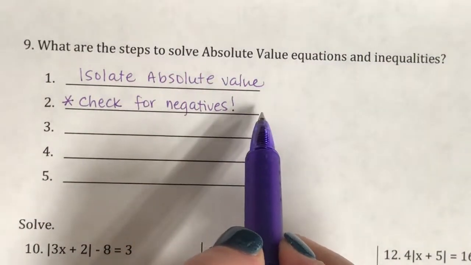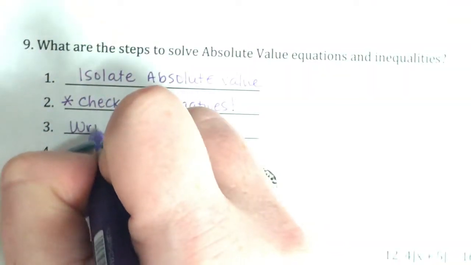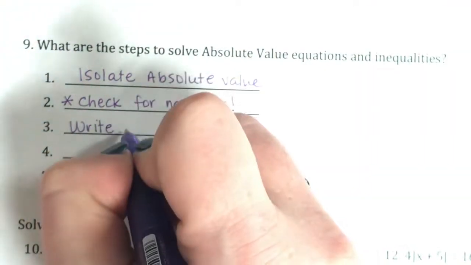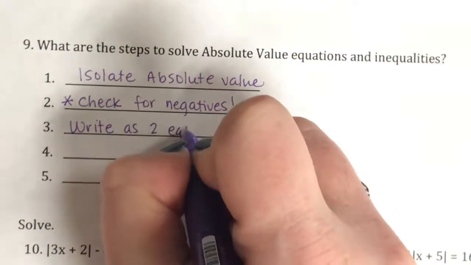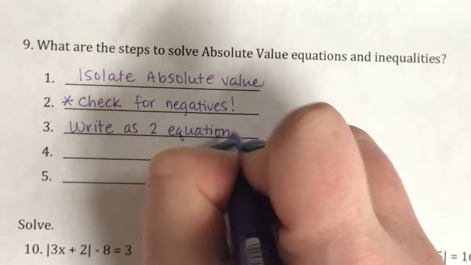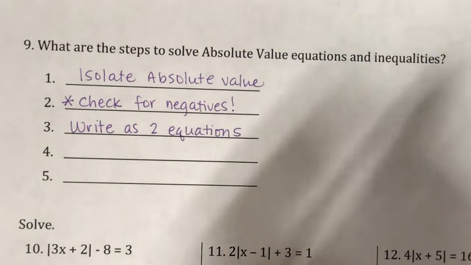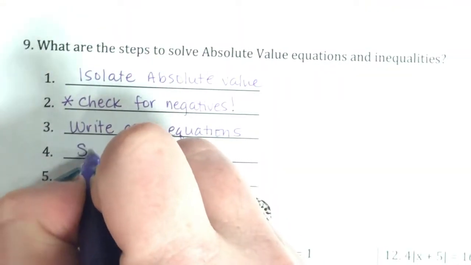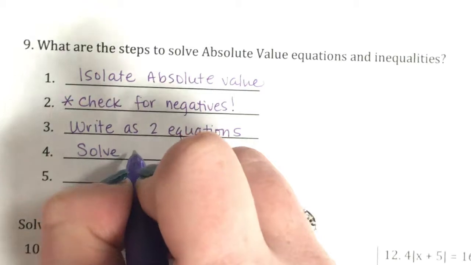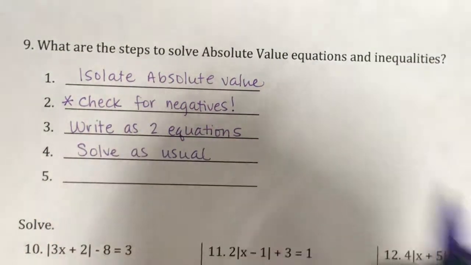Once we're assured there's no negative number, then we split the absolute value into 2 separate equations. One is the positive version, one is the negative version. Step 4 is to solve as usual.